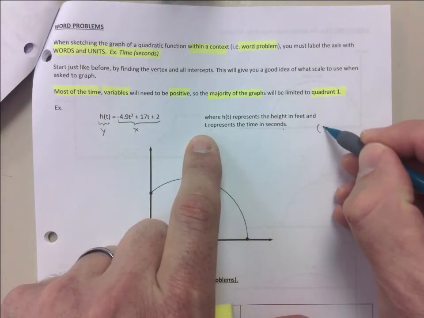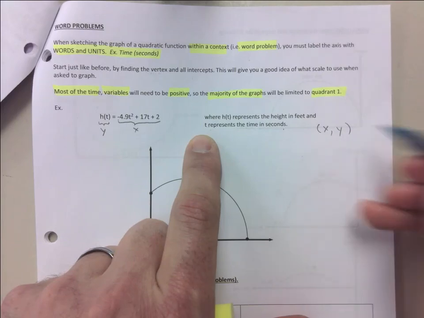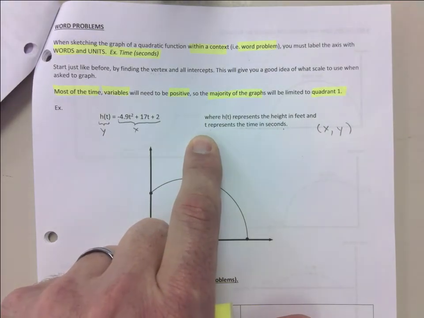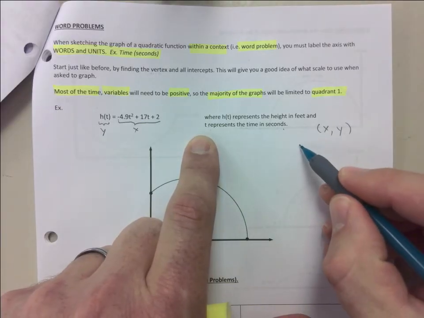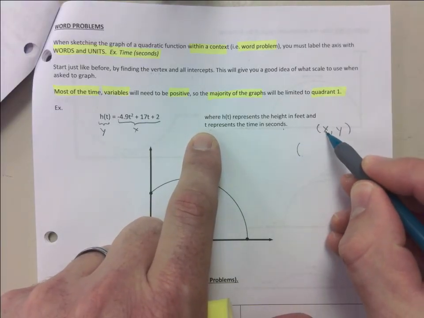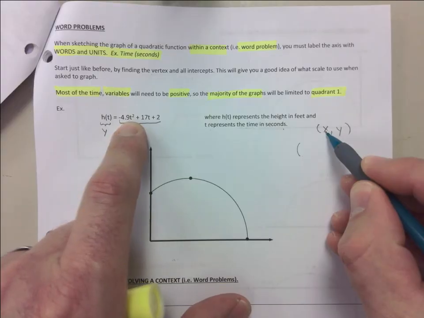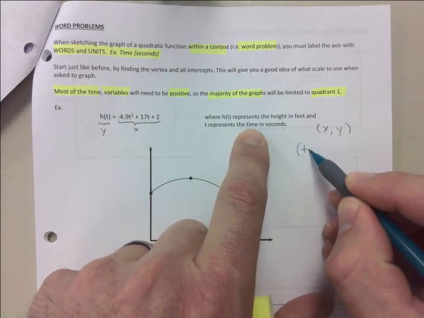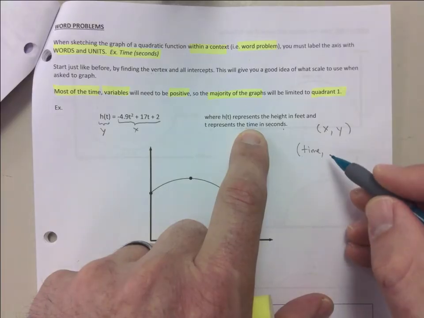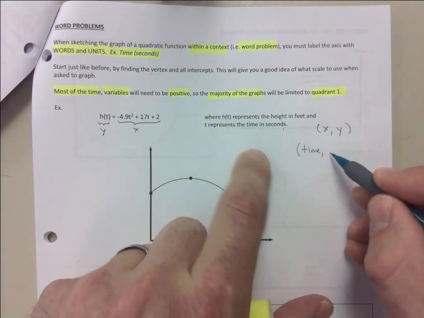So, when it tells you what each letter represents, t represents time in seconds, right? So we used to call every point on a graph xy. Every point had a coordinate xy. Now I want you to think of x as representing t, time, and y represents the height.